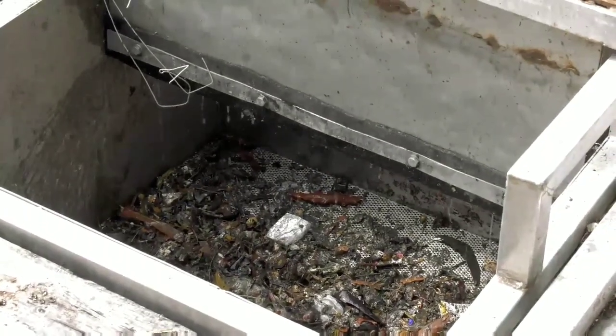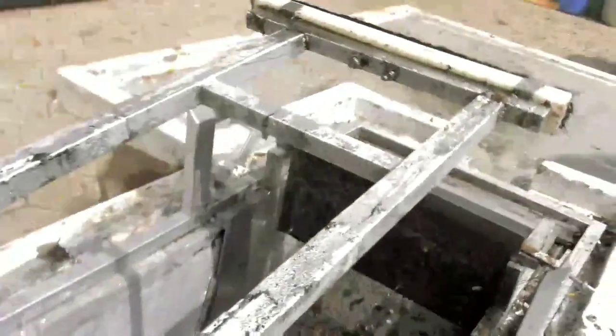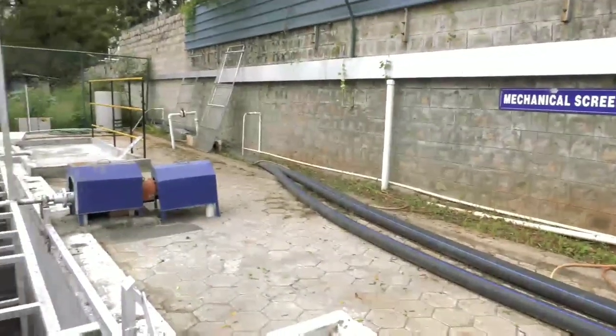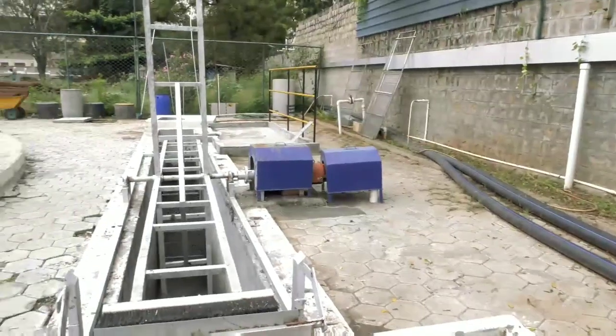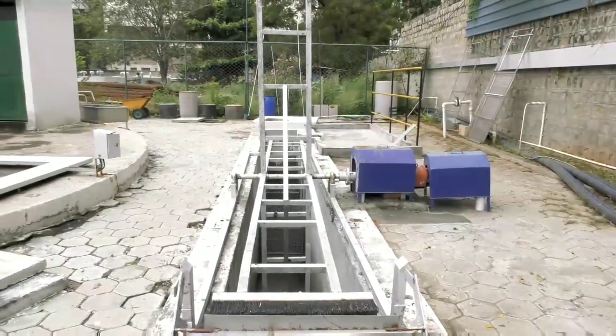The solids are collected in the bin nearby, and after that the collected solids are manually taken for further decomposition.